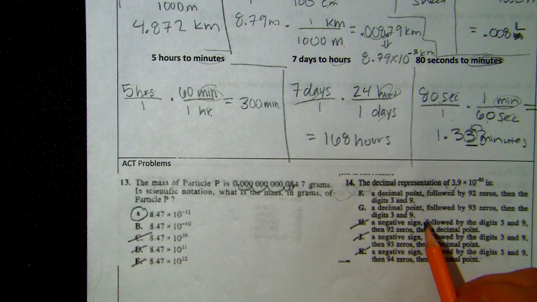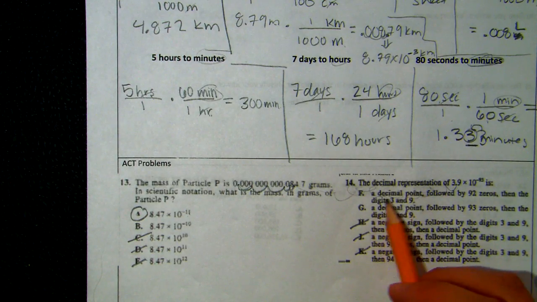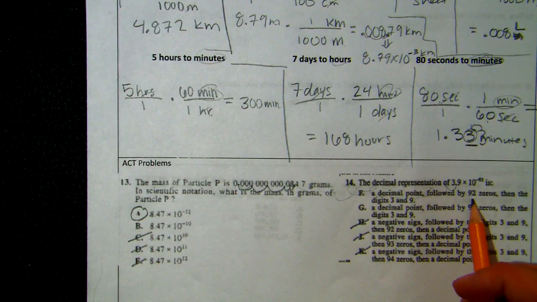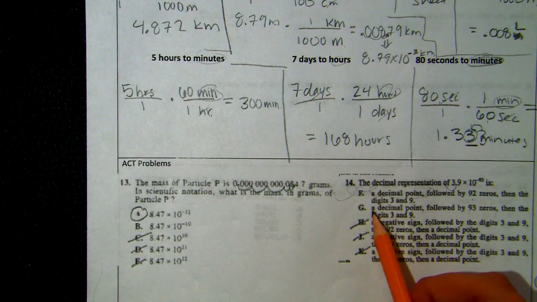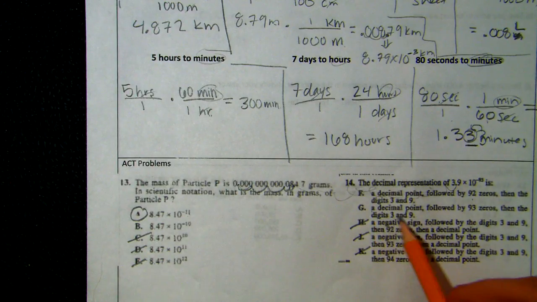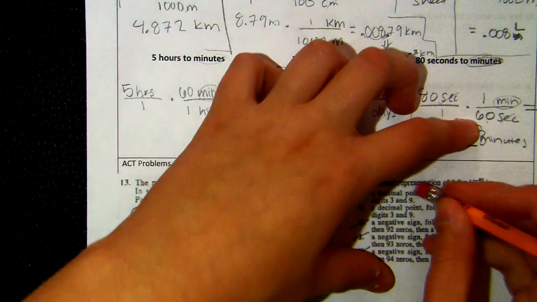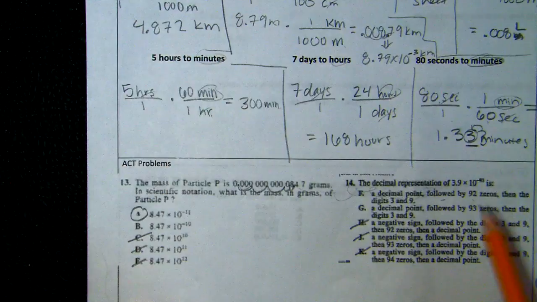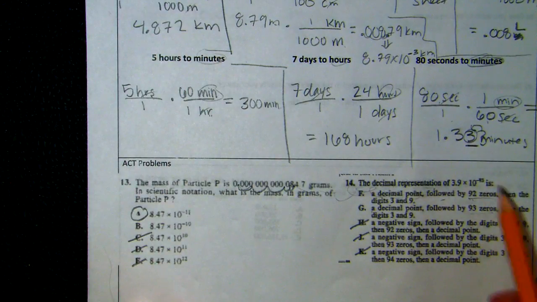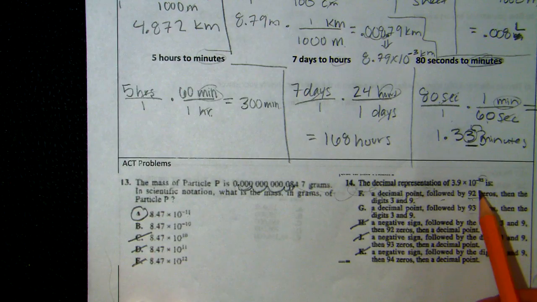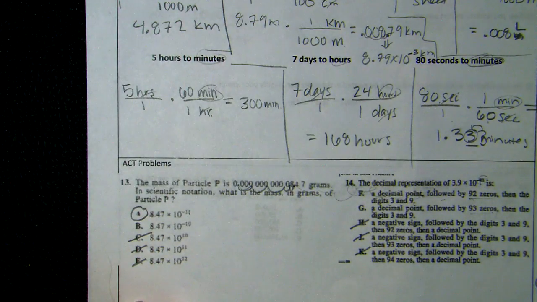This is the tricky part, right? So we have a decimal point followed by 92 zeros, then the digits 3 and 9. Or for G, a decimal point followed by 93 zeros, then the digits 3 and 9. So I'm going to erase my lines from before. We're left with the option of 92 or 93 zeros. So obviously our exponent is 93. It might be tempting to put that down as our answer, but it's not, right?